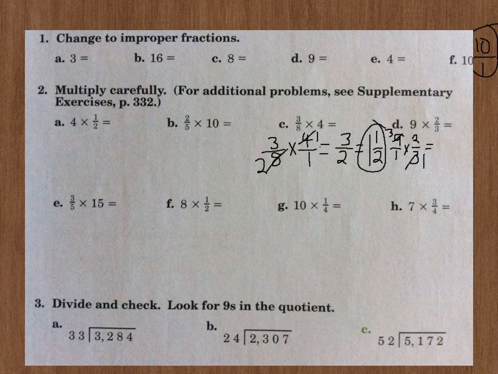So let's multiply. 3 times 2 is 6. 1 times 1 is 1. So we get 6/1. How many times does 1 go into 6? 6 times. Our complete answer is 6.